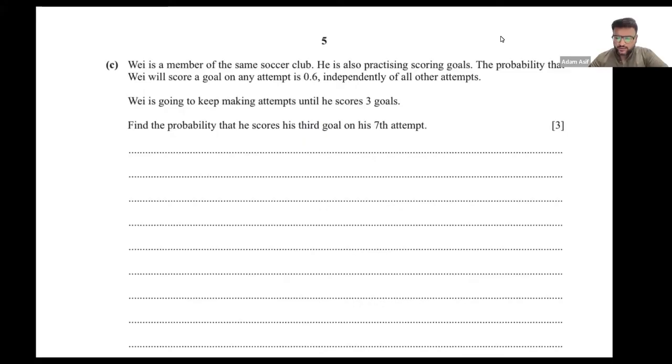Okay, part C. V is a member of the same soccer club. He is also practicing scoring goals. The probability that V will score a goal on any attempt is 0.6, independently of all the other attempts. V is going to keep making attempts until he scores 3 goals. Find the probability that he scores his third goal on the 7th attempt.